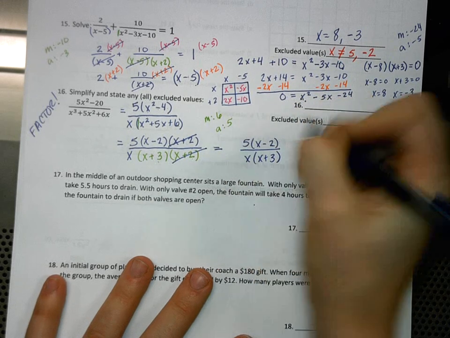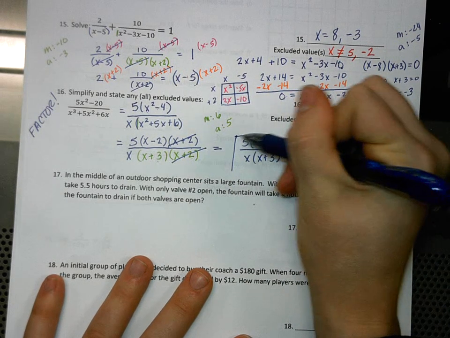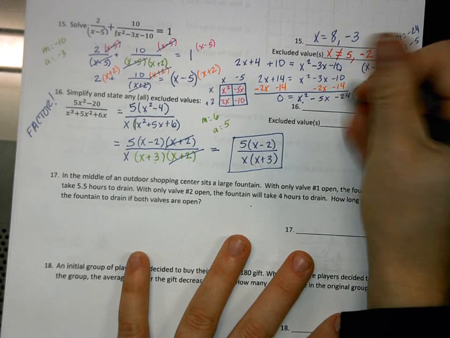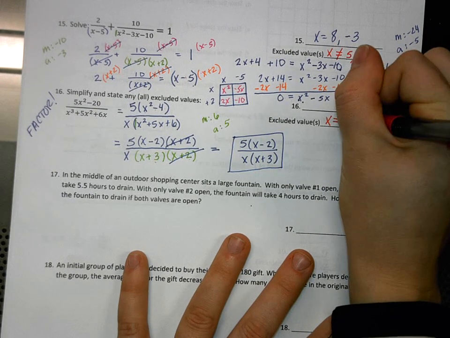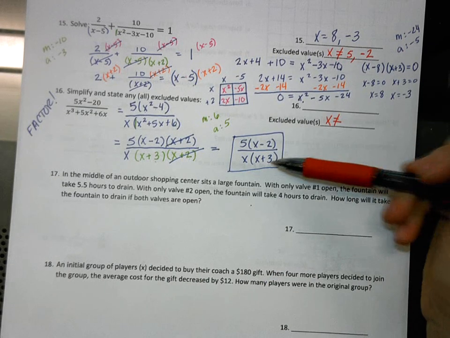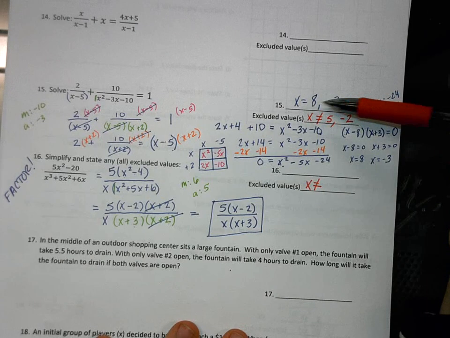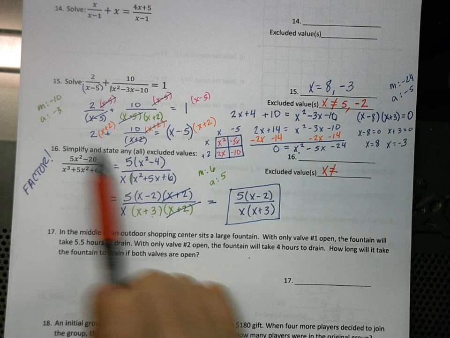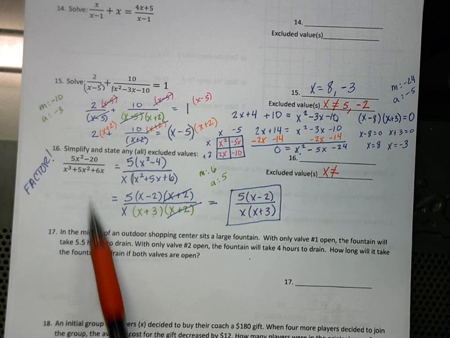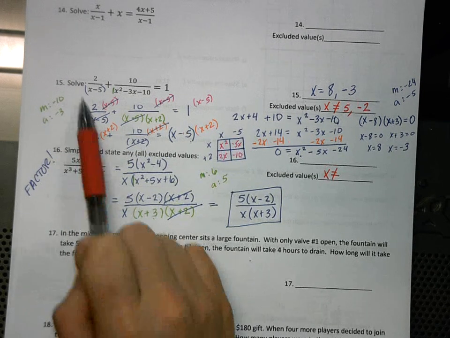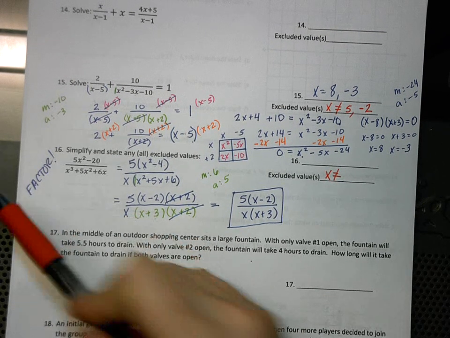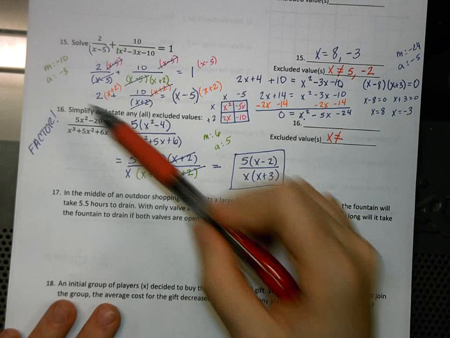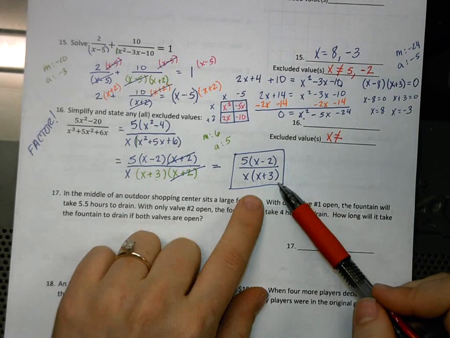Now, you can multiply these back together, or you can leave it in factored form. I'm okay if you leave it in factored form. But we also need to find our exclusions. Now, why is my final answer not x equals a number? Good. There's no equal sign when I start. It's an expression that I'm simplifying. Simplifying is different than solving. Solving would be find what x equals. And you have to have an equation in order to solve. Simplifying is just making it as simple as possible.